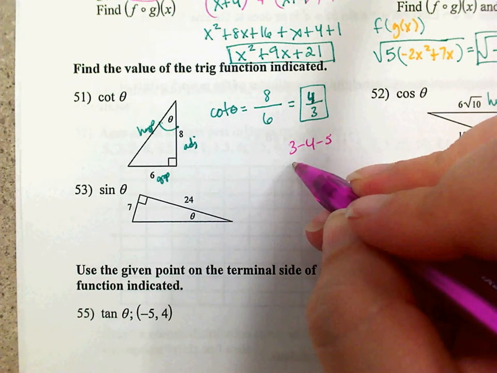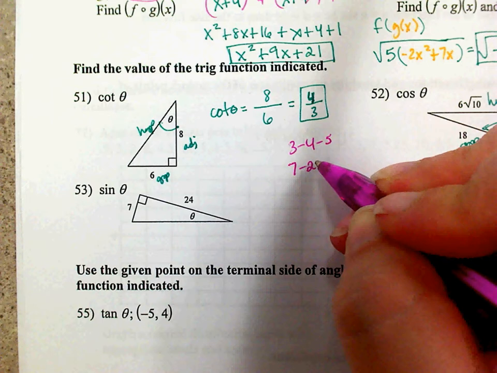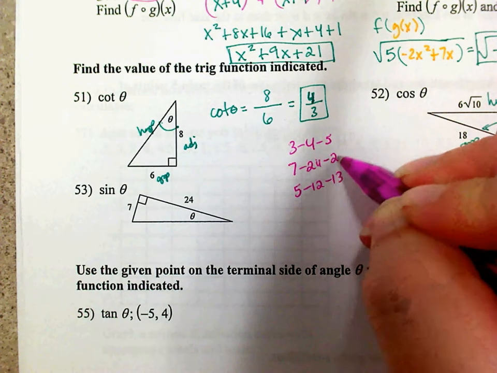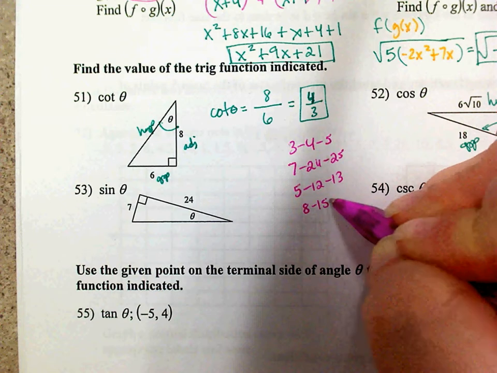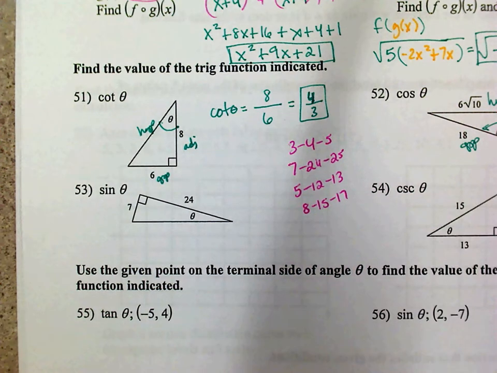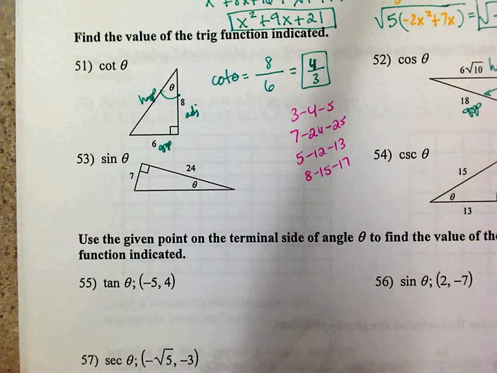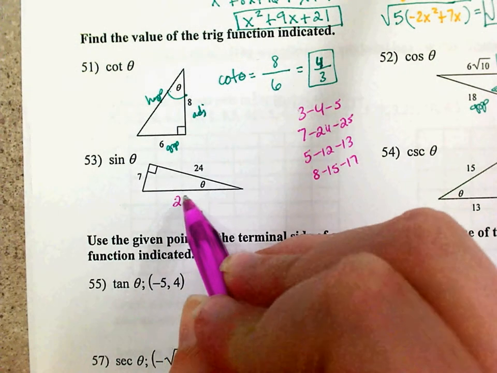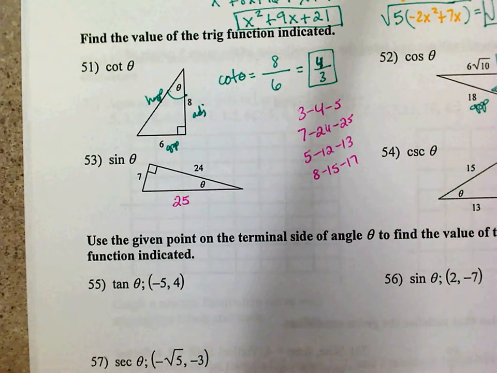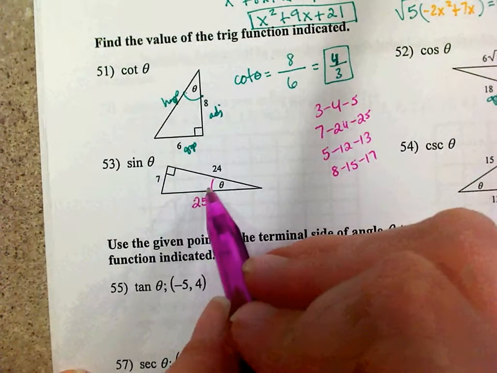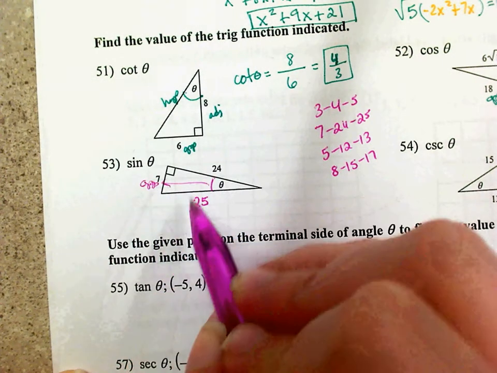5, 12, 13, right? 7, 24, 25, 8, 15, 17. So those are some of the basics. Do 7 and 24 fit one of those? Which makes this what? 25. If you don't know, do the Pythagorean theorem. 7 squared plus 24 squared equals what? Take the square root. Okay, I need sine. Sine is what over what? Opposite over hypotenuse. So my answer is 7 over 25.